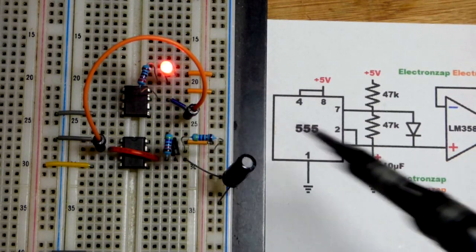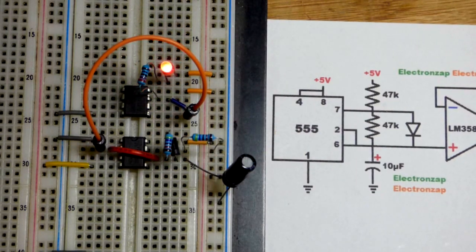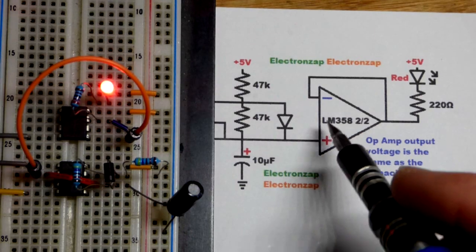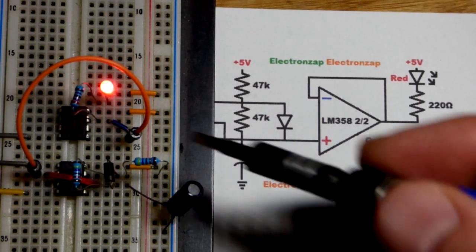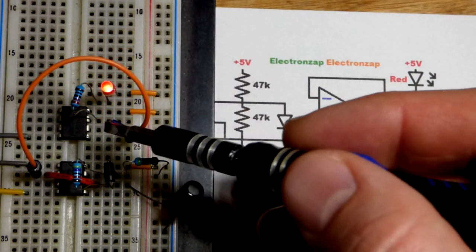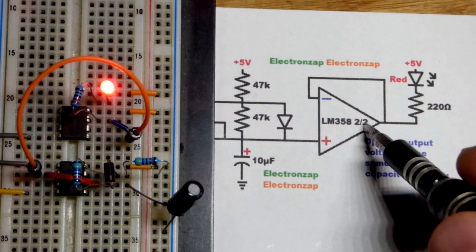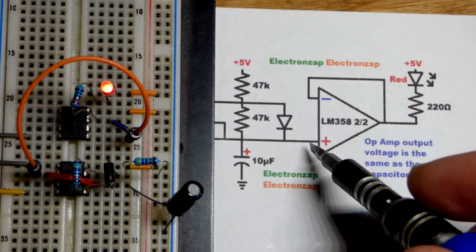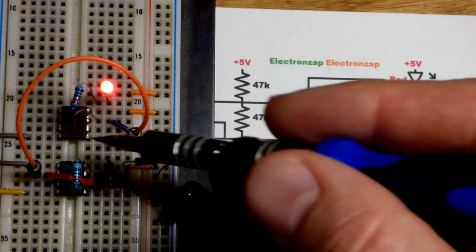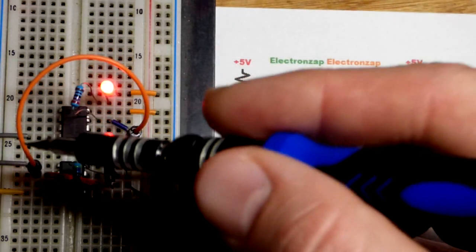So we have an op amp wired as a voltage follower. The op amp that we're using is the LM358. There's two of them on the integrated circuit. There's number 1 over there, number 2 over there. We're using number 2 out of 2. And we have the non-inverting input plus, which is the bottom pin, coming over here.